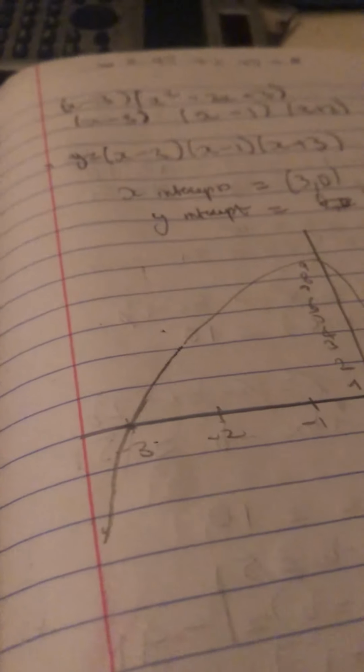So from there we can deduce that the graph will start at Q3 and end at Q1, which is shown here, Q3 to Q1. So because we have all the information we need, we can now draw the graph.